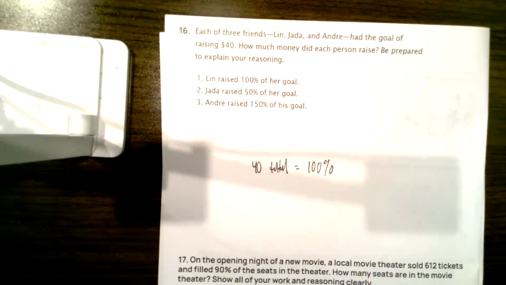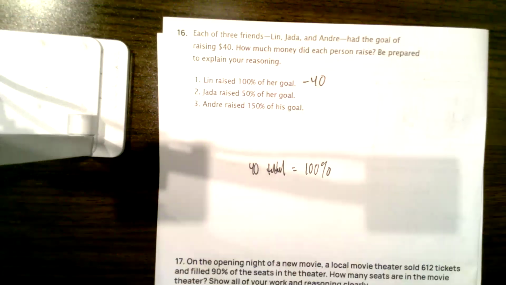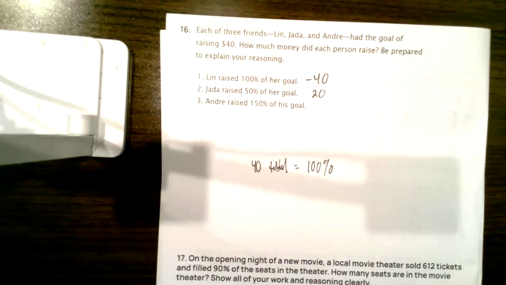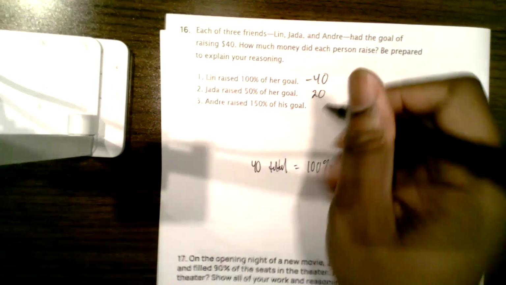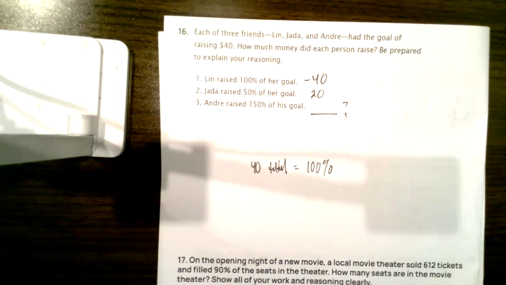So Lynn raised 100% of the goal. Child, Lynn raised $40. Jada raised 50% of the goal. Well, if 100% is 40, 50% of 40 is 20. Andre raised 150% of his goal. Well, if 50% is 20 and 100% is 40, then what do you think 150% is? Logically, what do you think? Right?